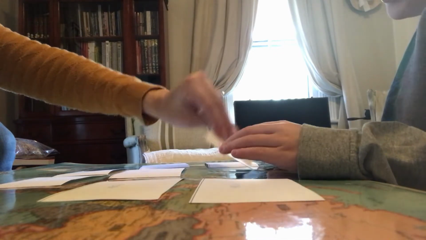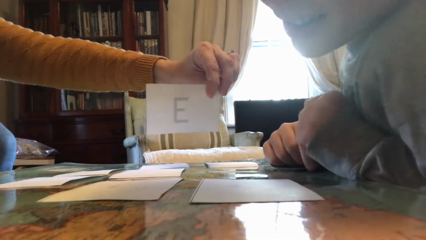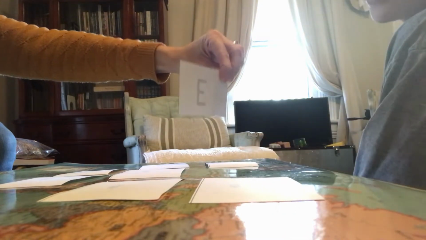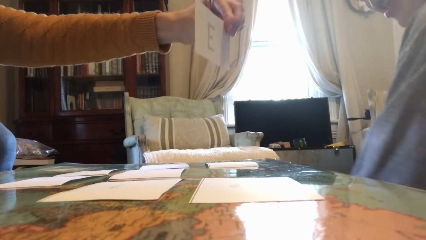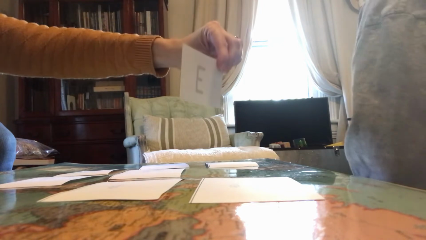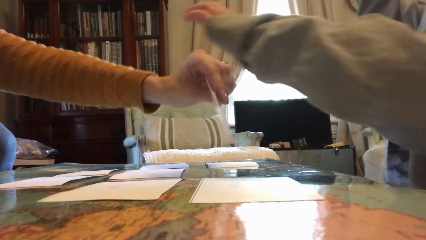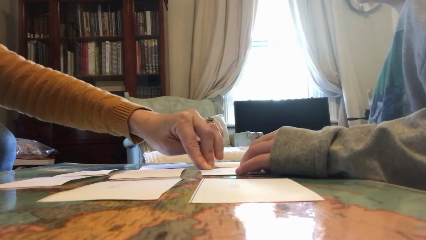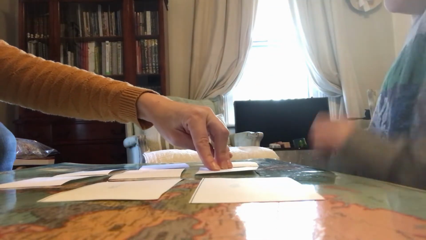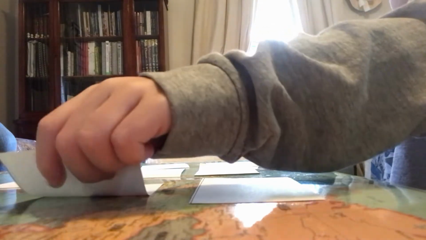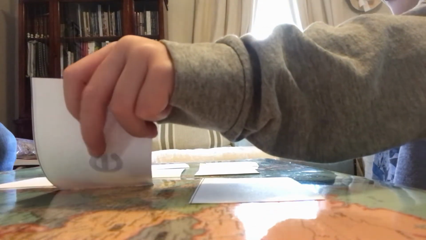Let's show them what you got. Okay, what does this say? The first sound it makes is E, and we call it E. No, this is an E. Okay, flip over another one. It's right here. What's there?